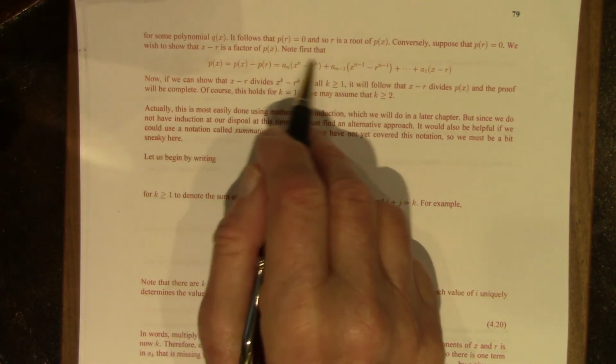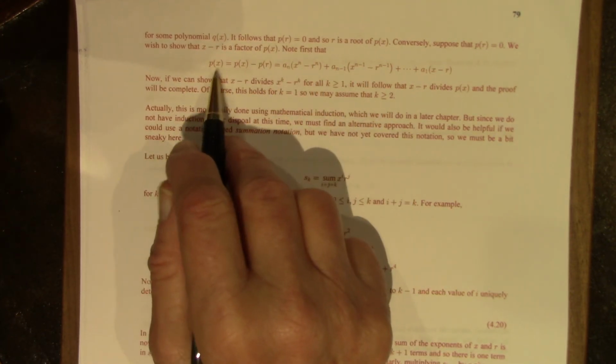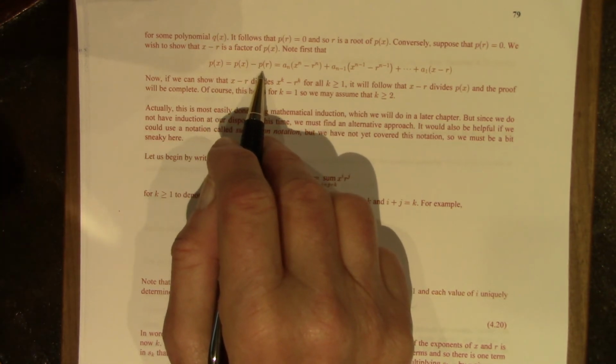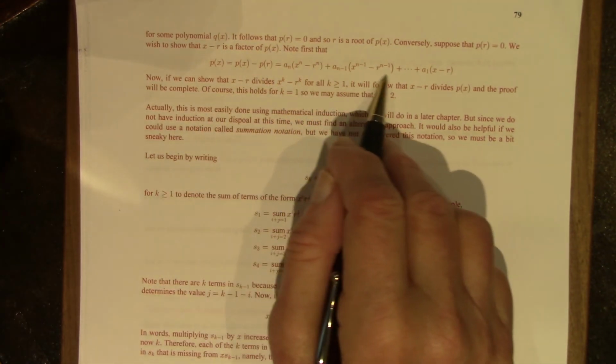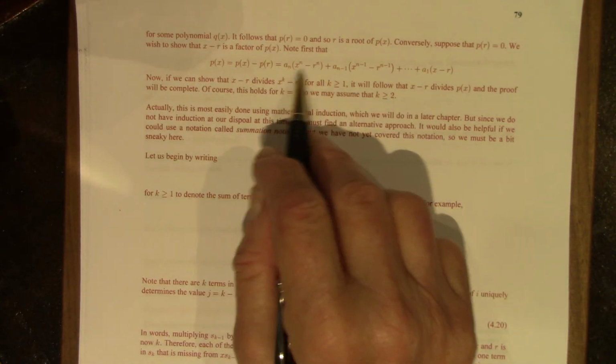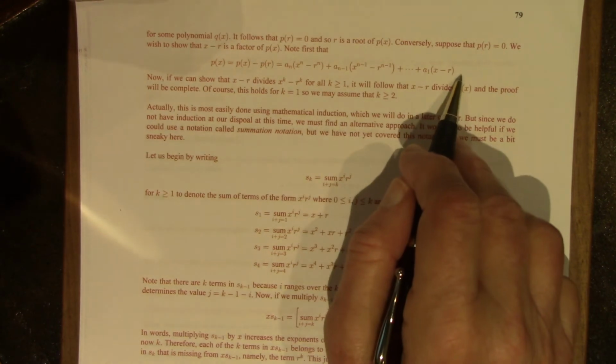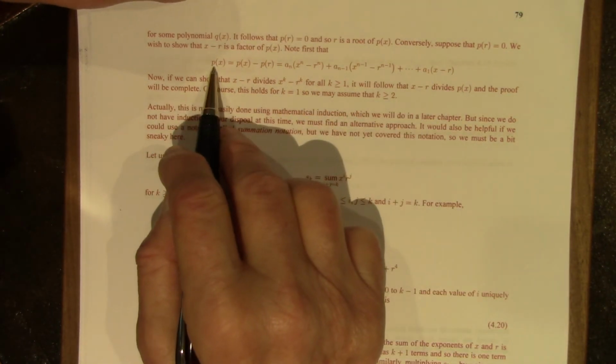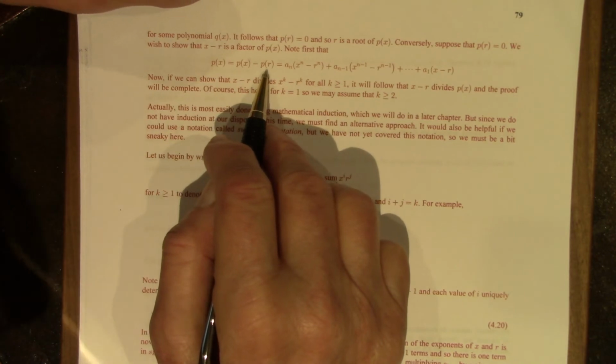Well, first we note that p of x is equal to p of x minus p of r, because p of r is 0, and we can gather together the coefficients in this difference, and it looks like this. And notice the constant term has canceled, because it's the same in p of x as it is in p of r.